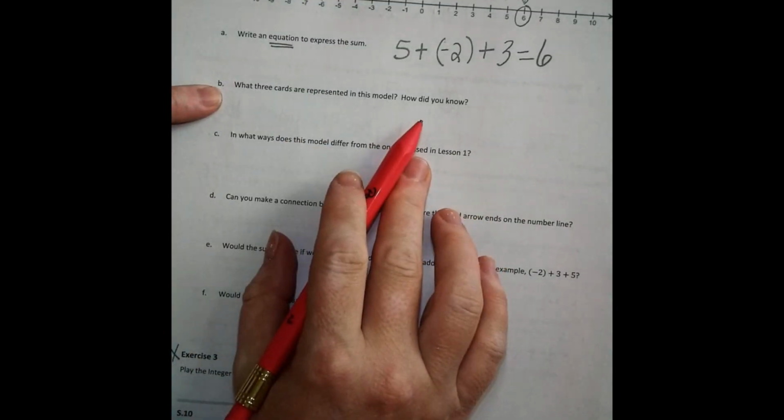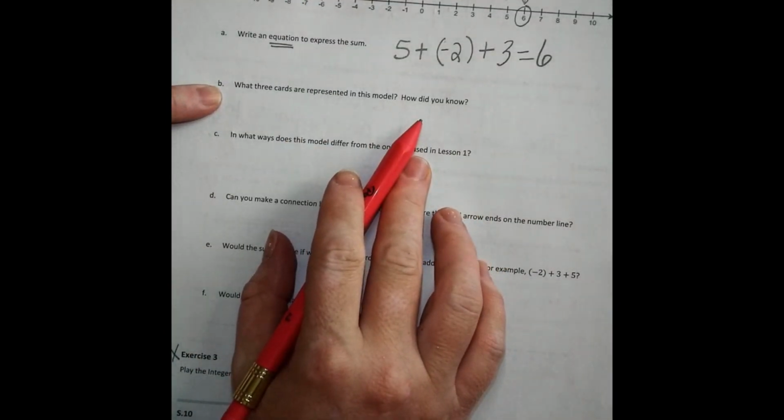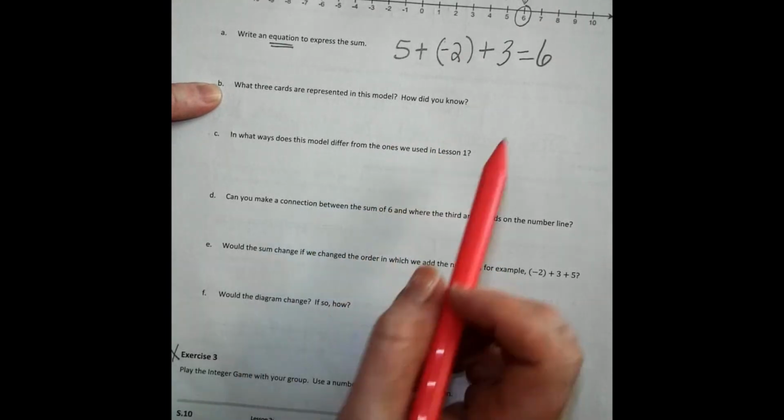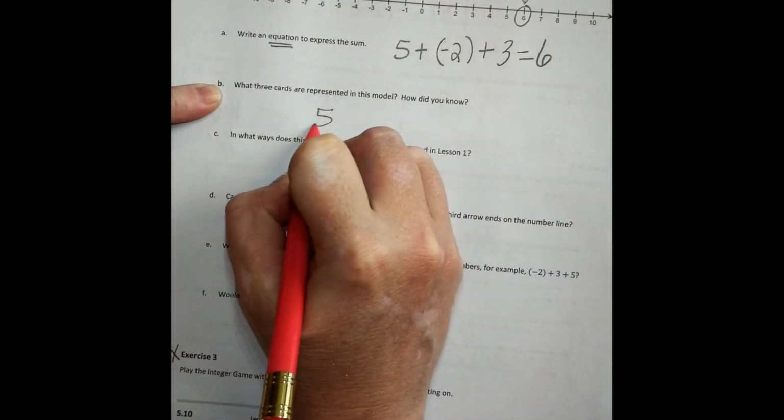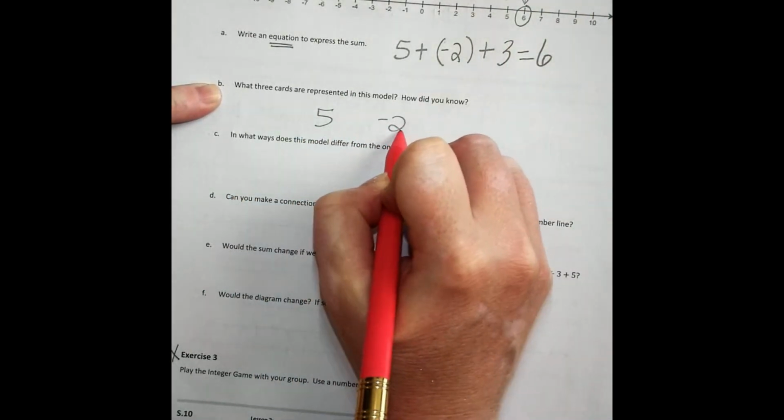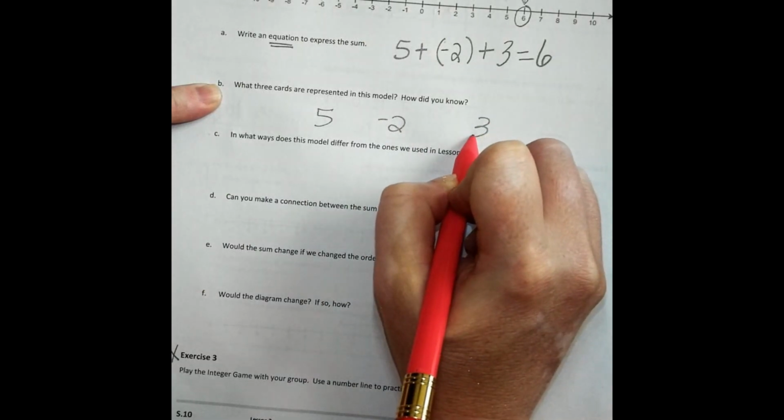What 3 cards are represented in this model? So if we were playing the integer card game and each card has an integer on it, these would be the 3 cards. And so we would have 5, -2, and 3. And how do we know this? We looked at the vectors.